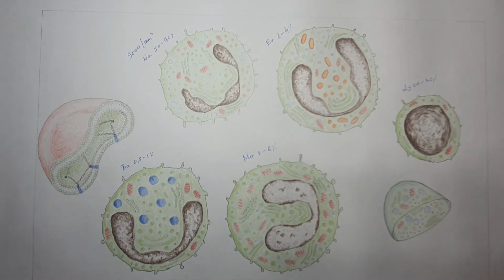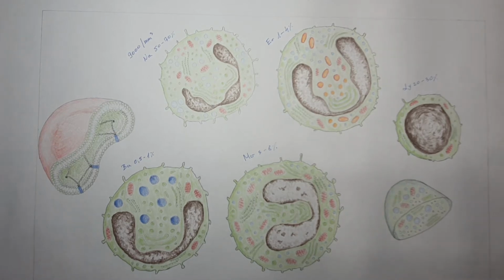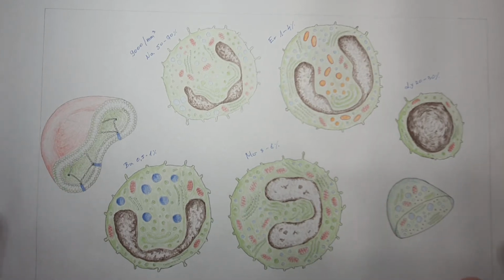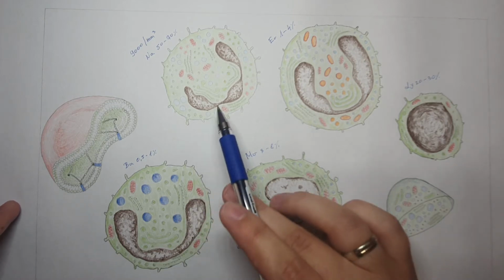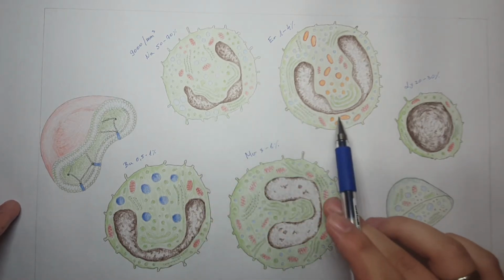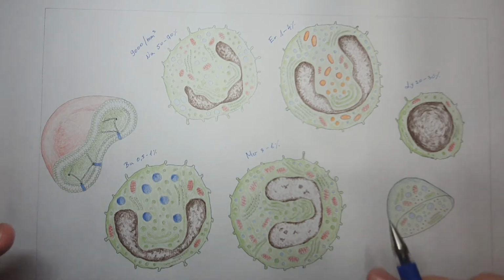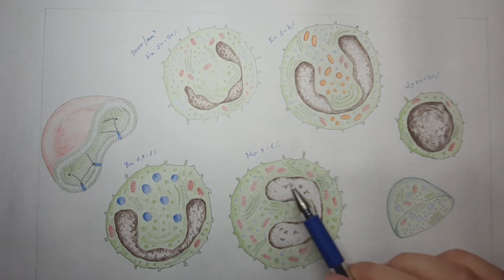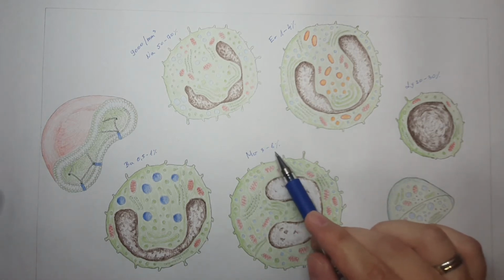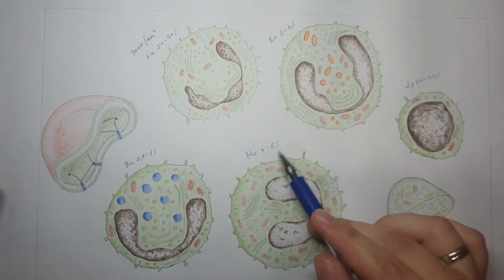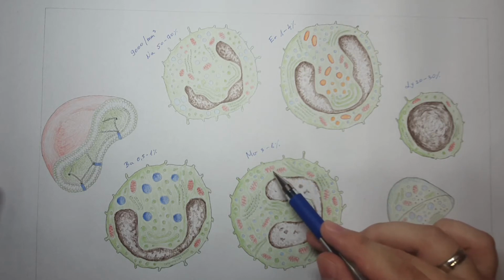Now, there are many classifications of leukocytes. One of them is also on phagocytes and immunocytes. Phagocytes are neutrophilic, eosinophilic and basophilic granulocytes, and monocytes, because they all have this function of phagocytosis. They can take parts of the outside, the extracellular matrix, and internalize them with phagosomes, vesicles.